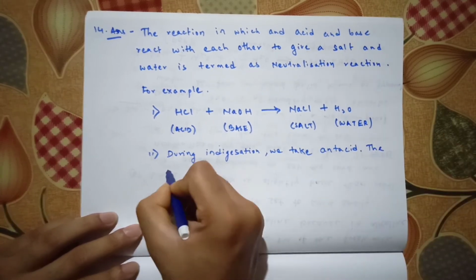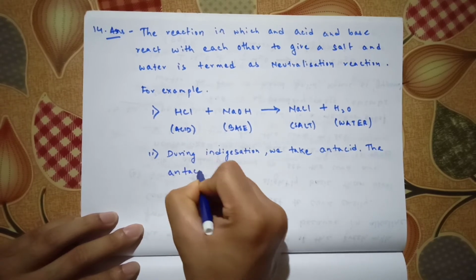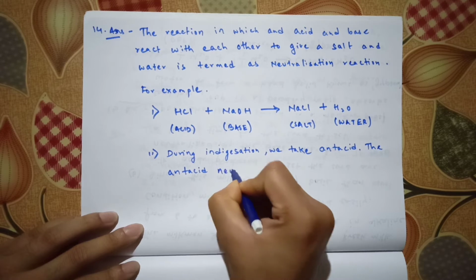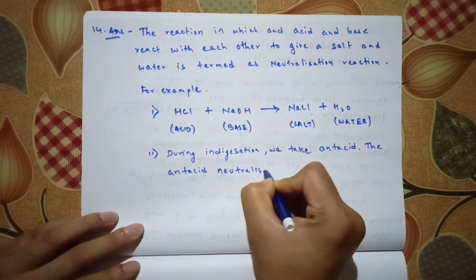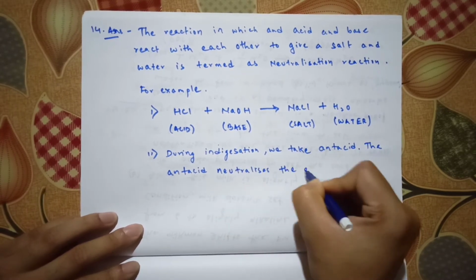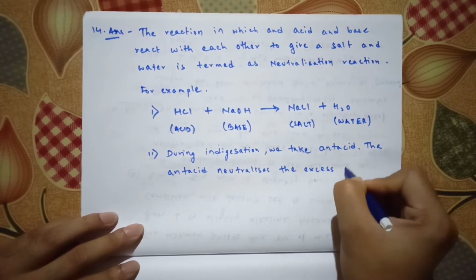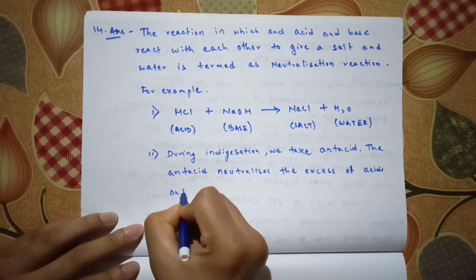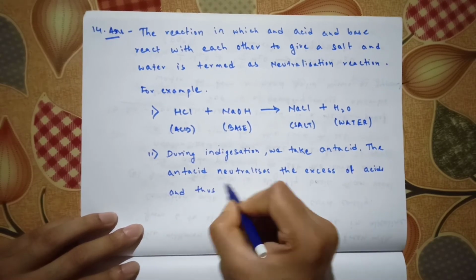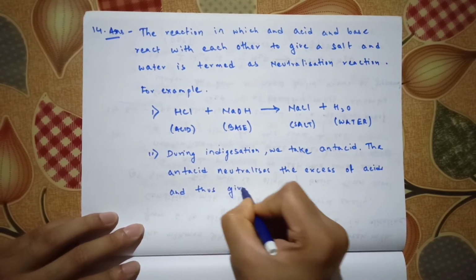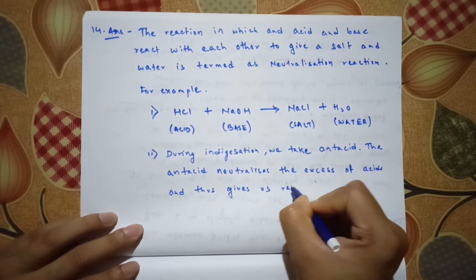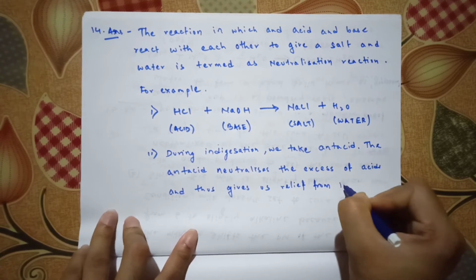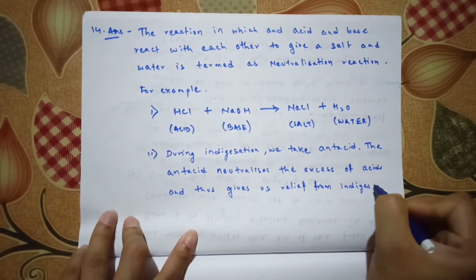The antacid neutralizes the excess of acids and thus gives us relief from indigestion.